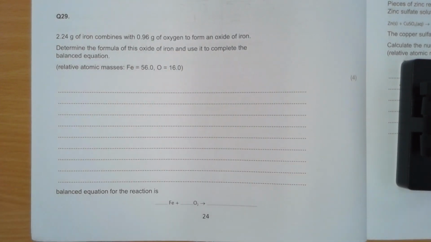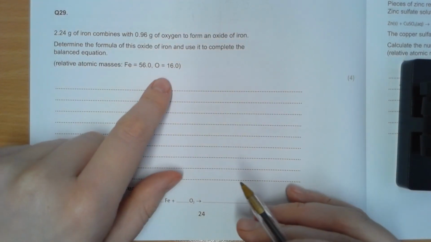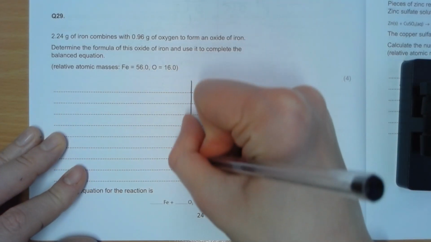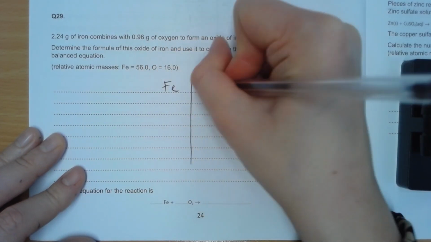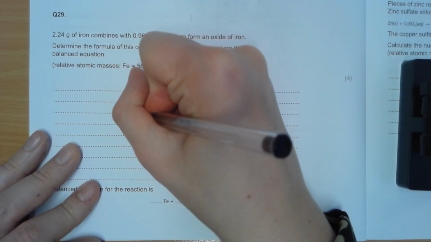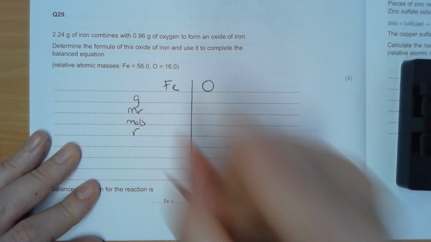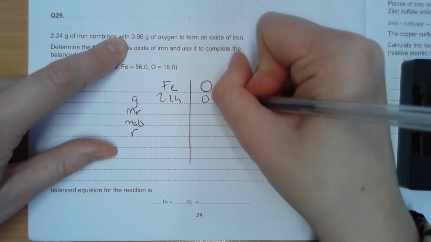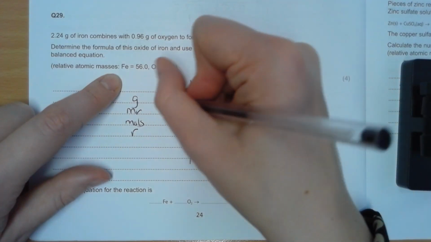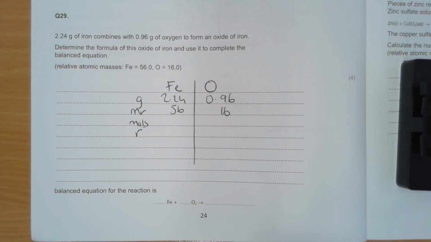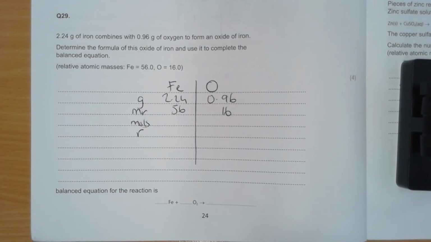I'm going to come back to this one first. 29. Determine the formula. So this is, again, it doesn't say the word empirical, but that's what it means, empirical formula. So this one's the same as before. So I've got iron, I've got oxygen. Again, it doesn't matter that it's diatomic because it is not an element after it's reacted. Grams of iron 2.24, oxygen 0.96, MR of iron 56, MR of oxygen 16. Again, make sure you put those numbers in the right order.